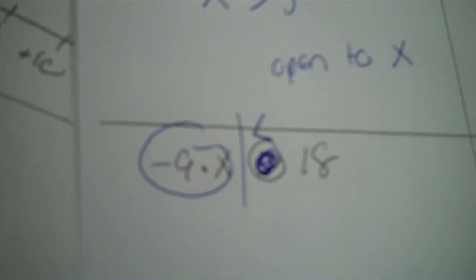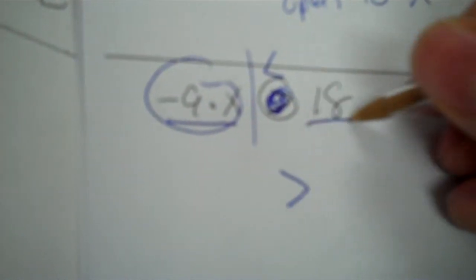Now here, I'm going to be dividing by a negative 9. So when I'm dividing by a negative 9, the sign switches. You have to keep an eye on that when you're dividing. You don't have to when you're adding and subtracting, but when you're dividing, you do. So I switch that, go the other way, and divide each side by negative 9. So I have x, and 18 divided by negative 9 is negative 2.